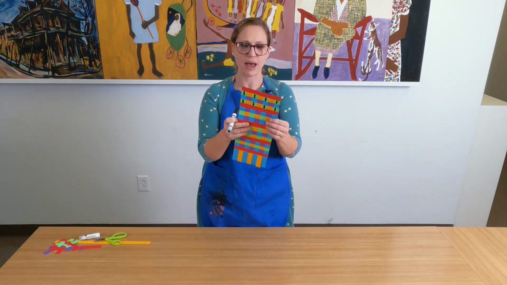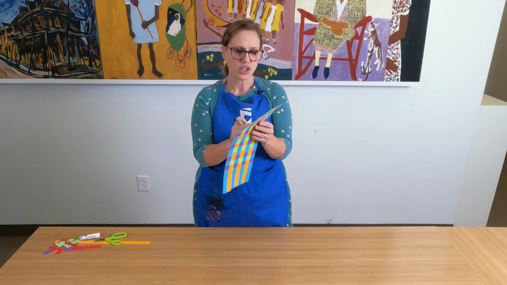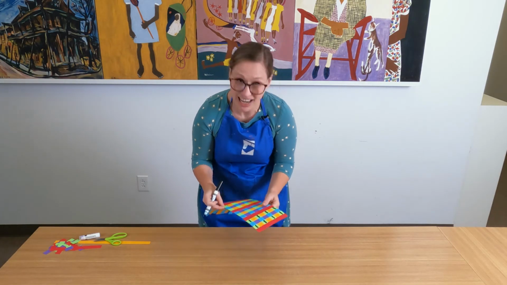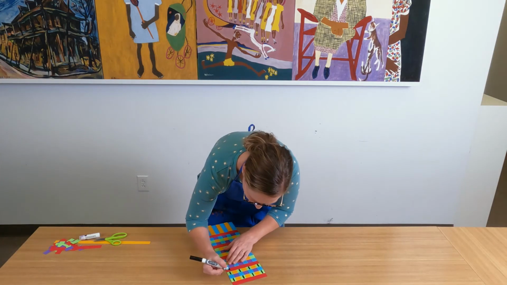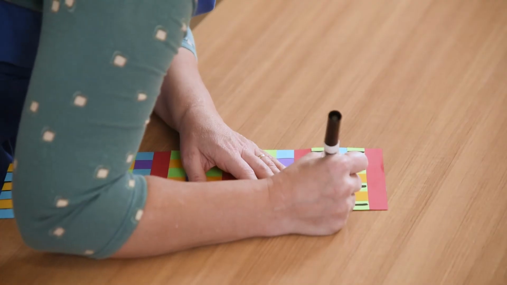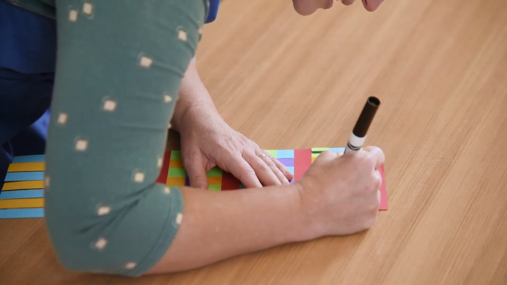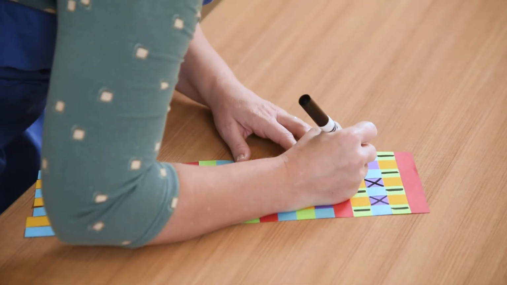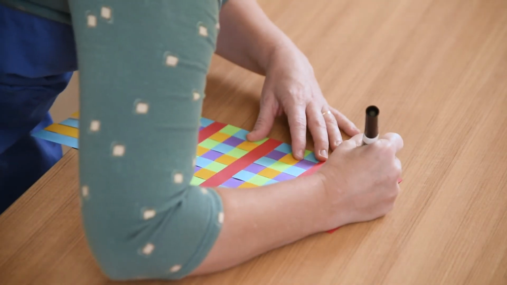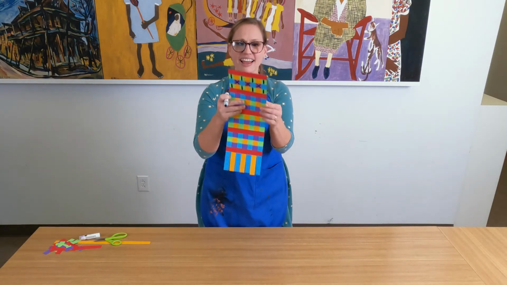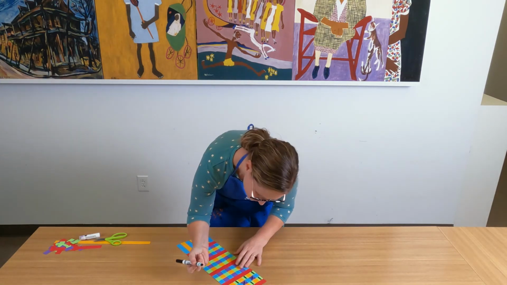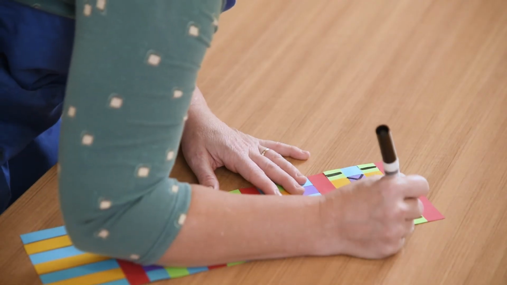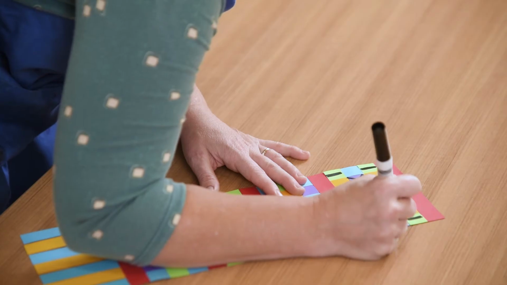So I'm just going to go through, put a vertical line on each of my green squares. You don't have to create pattern in every one of your squares. You can choose to just add pattern in some of them, or you could choose to add pattern in all of them. Then maybe I want to add an X in my purple squares. Something like that. And maybe a series of horizontal lines in my blue squares.